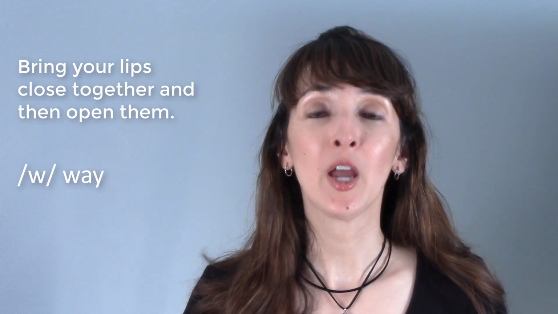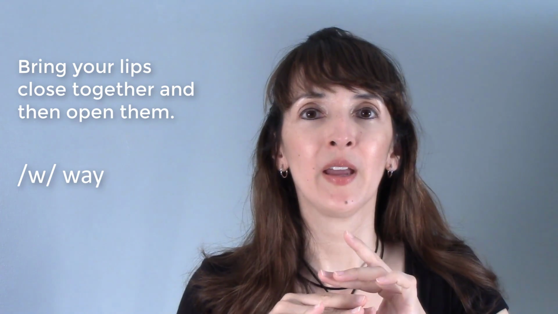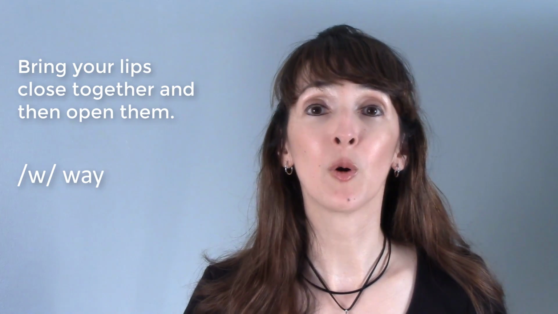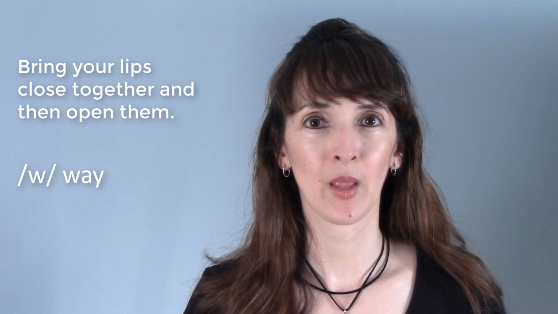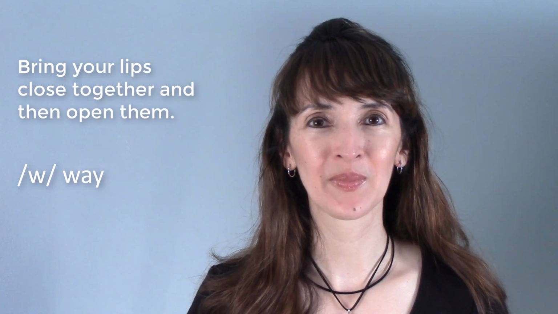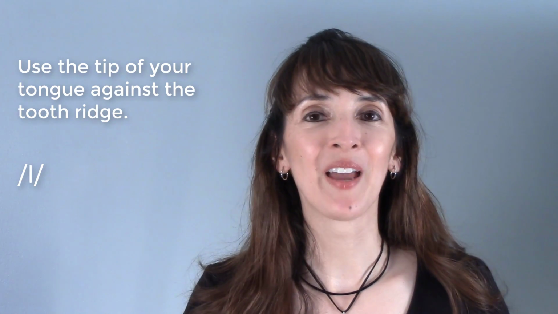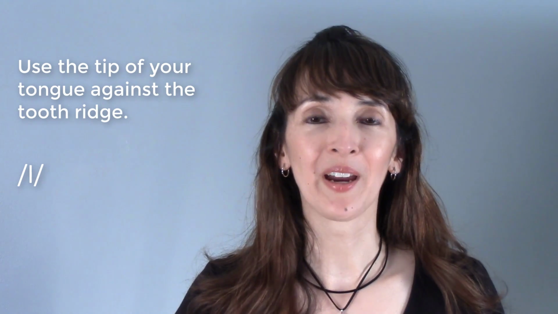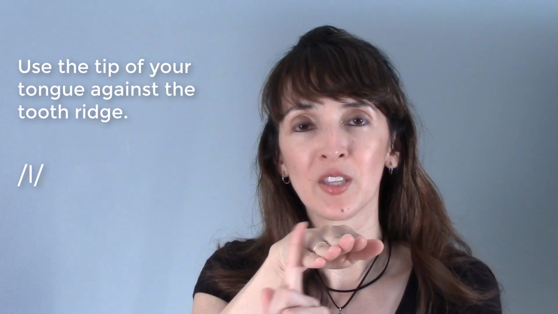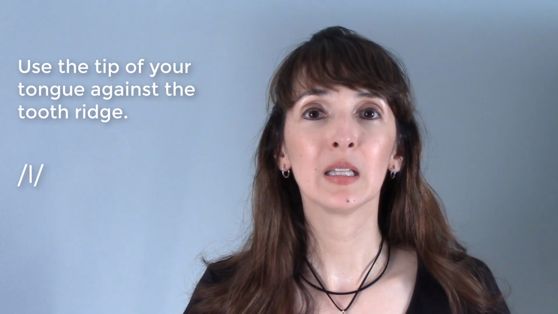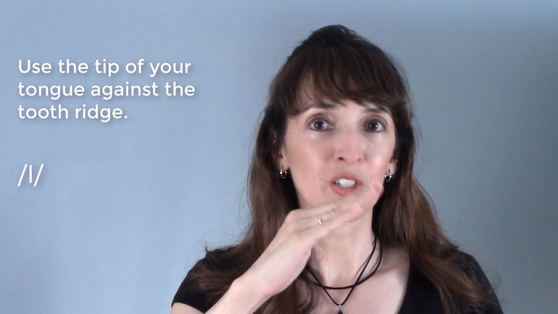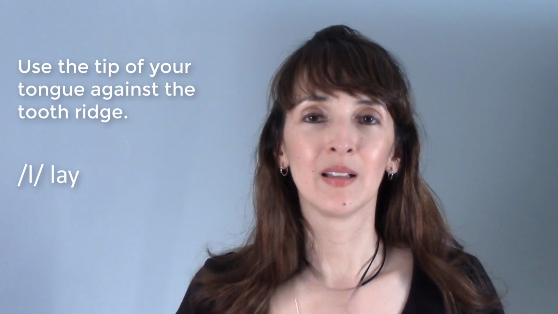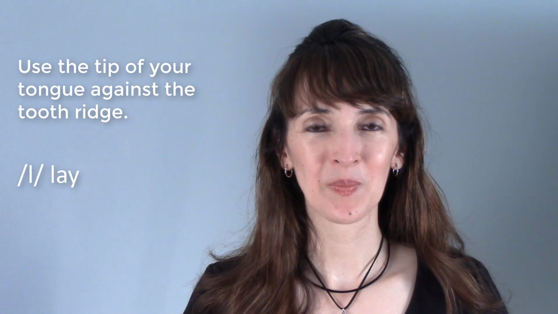Repeat after me. Bring your lips close together and then open them. Release into the following vowel sound for w. Way. For the L sound, use the tip of your tongue against the tooth ridge. Hold it there and let the air flow along the sides of your tongue. Your tongue can drop down into a following vowel sound. Lay.